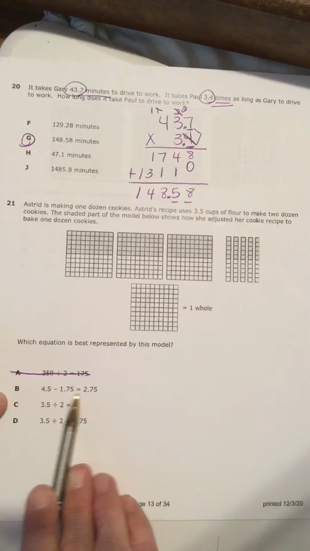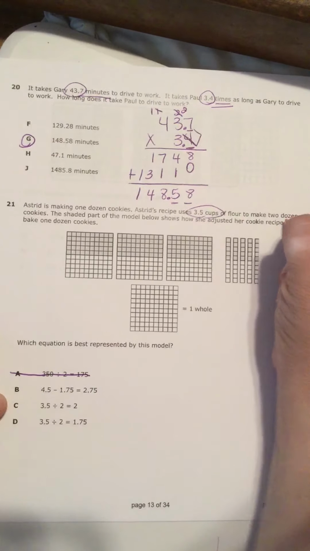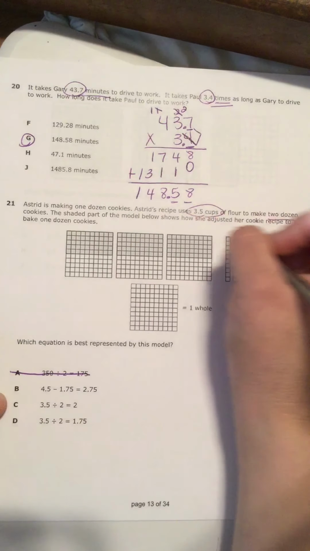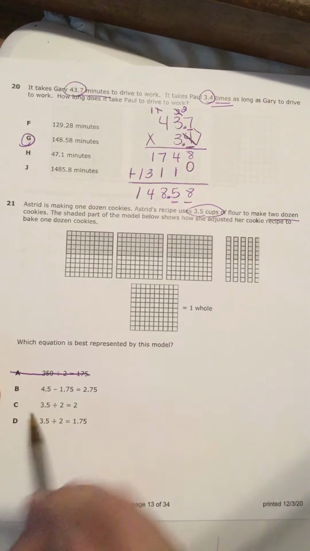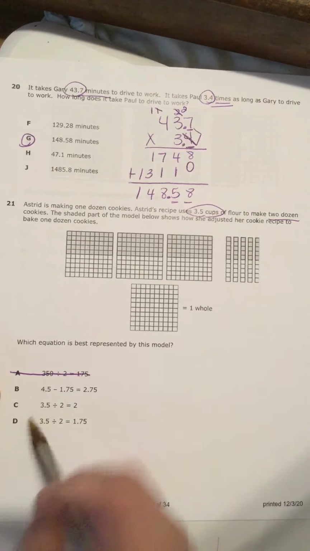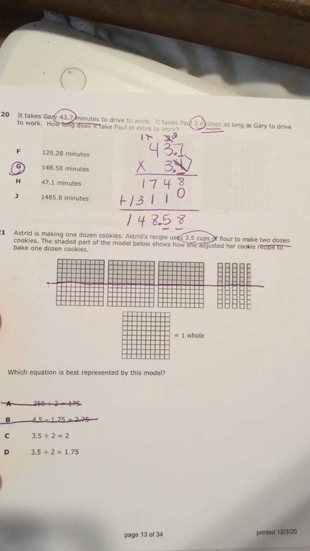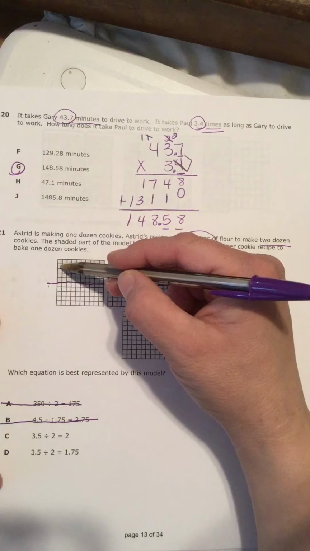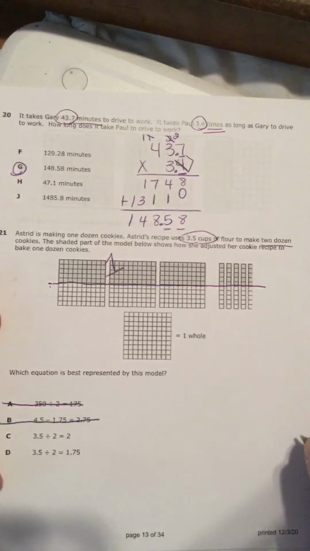Okay, B. That's a subtraction problem. If I have a recipe that's 3 5/10 for 2 dozen cookies, and she adjusted the recipe to 1 dozen, that should be understood to be a division problem. Not to mention, it says 4 5/10, not 3 5/10. Okay, so it's between C and D. Well, she cut the recipe in half. So count what's shaded. This is 1, 2, 3, 4, 5/10, and this is 5/10, so that's 1 whole, right?